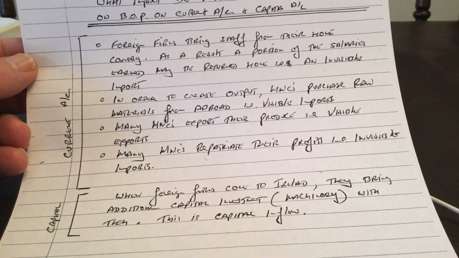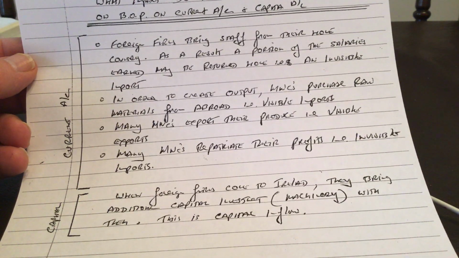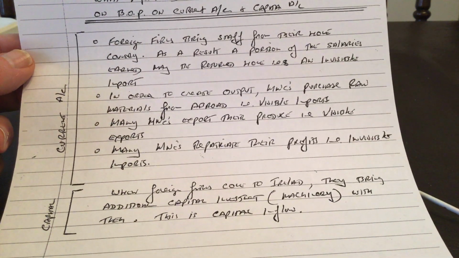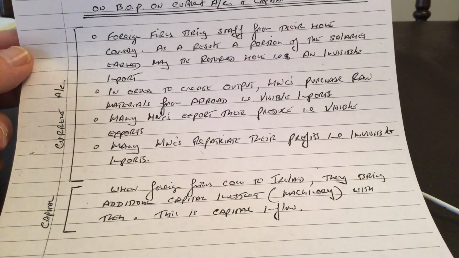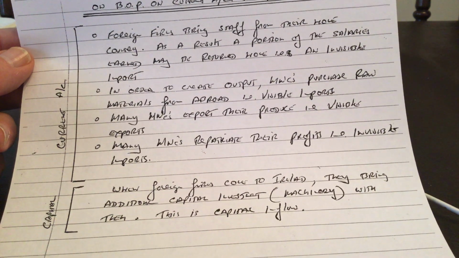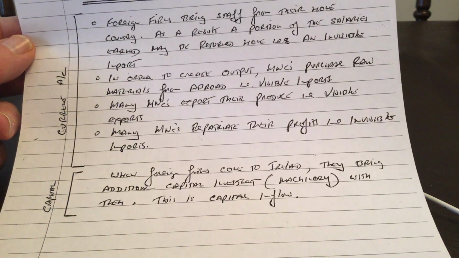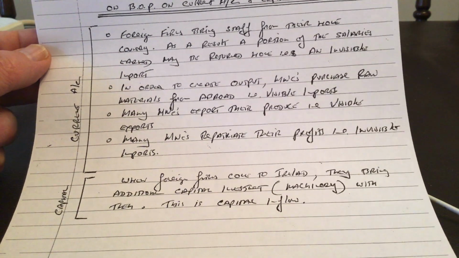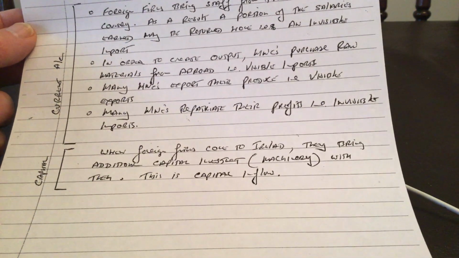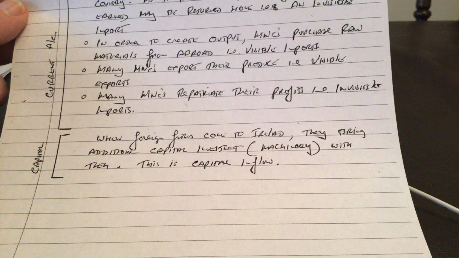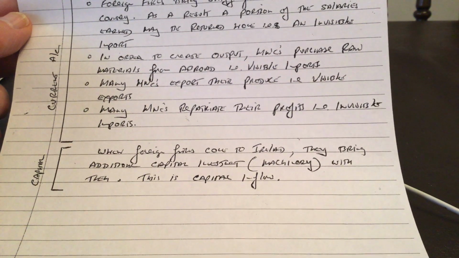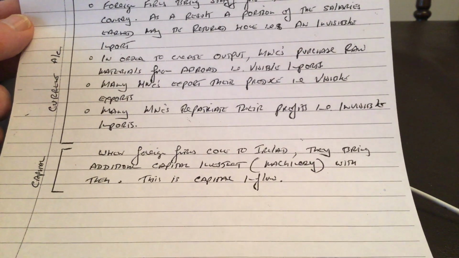As a result, a portion of their salaries earned may be returned home, i.e., that would be an invisible import. Number two, in order to create output, multinational companies purchase raw materials from abroad, i.e., that would be a visible import. Many multinationals export their produce, therefore that's a visible export. And many multinationals repatriate their profits, that would be an invisible import. On the capital side, when foreign firms come to Ireland, they bring additional capital investment machinery with them. This is a capital inflow.